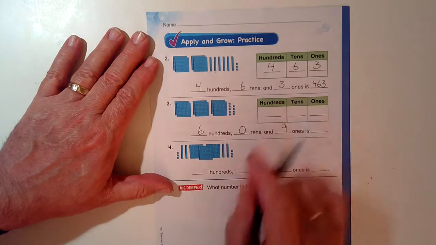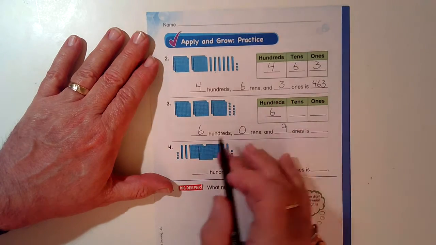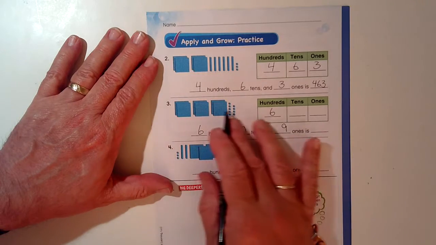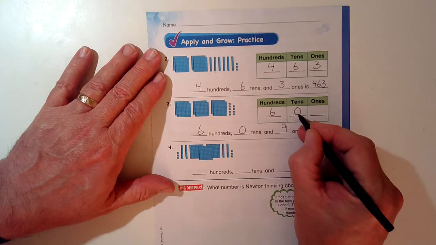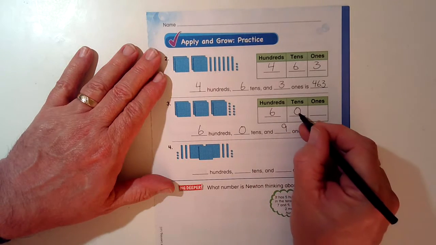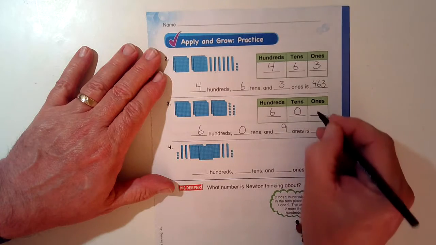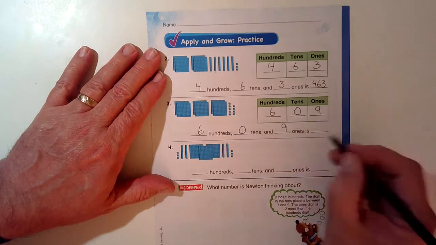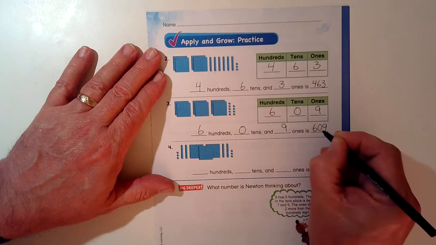Now I want to put these in here. There's how many hundreds? 6. How many tens? Look again. 0 tens. That 0 holds the tens place. And then 9 ones. Okay? That number is 609.